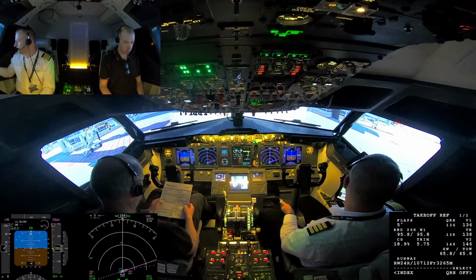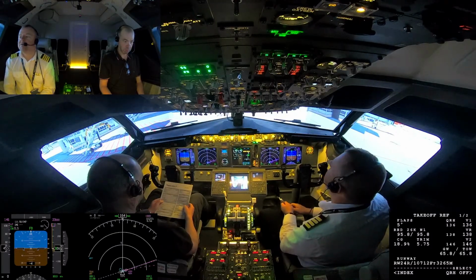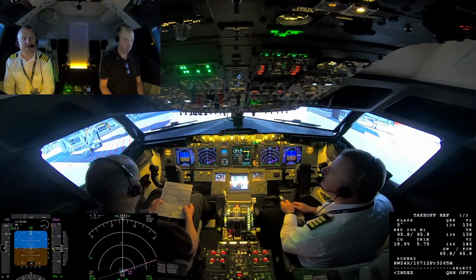Ladies and gentlemen, we have received our final sequence allowing for immediate departure. Before we can move the aircraft, we'll just wait for the, there he is. Give us connect, and then we'll give us a push shortly.